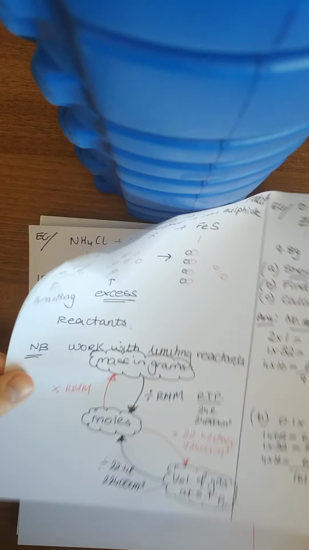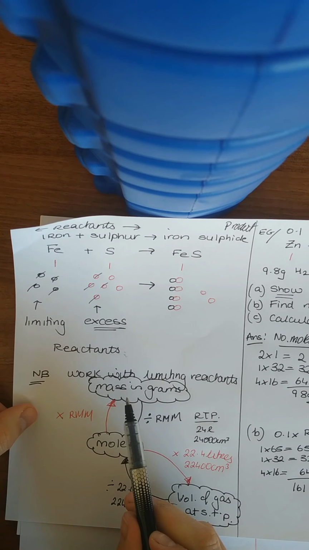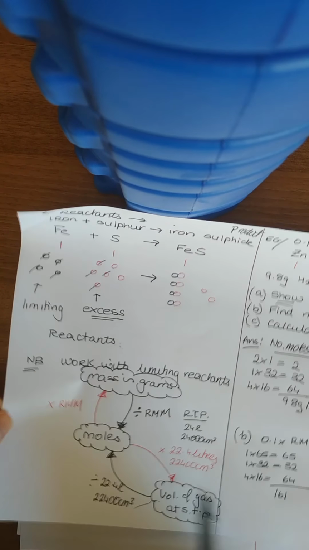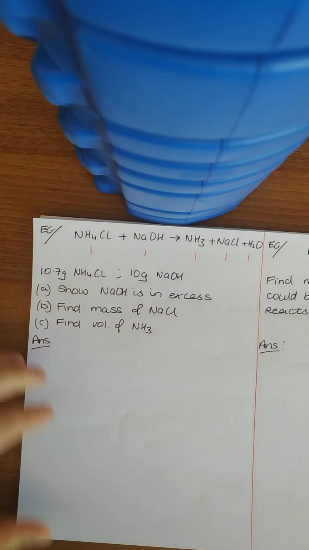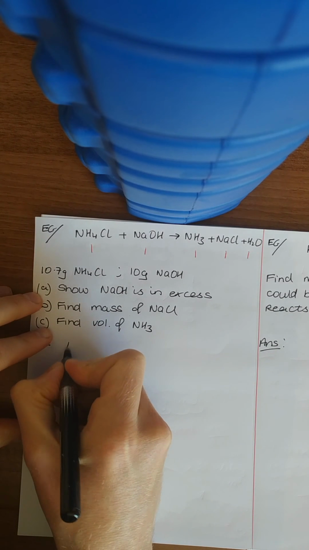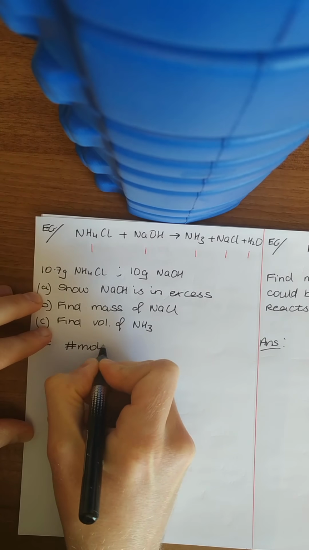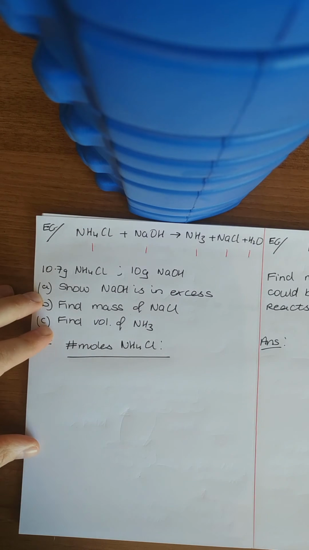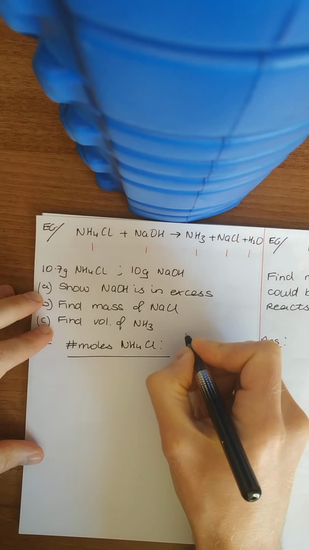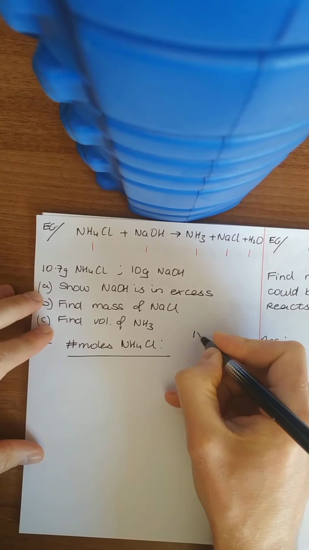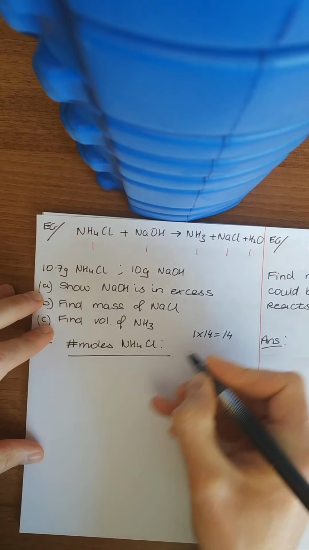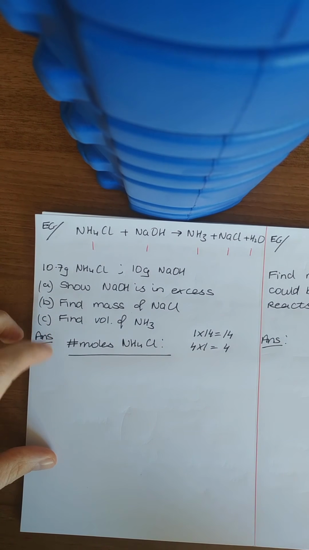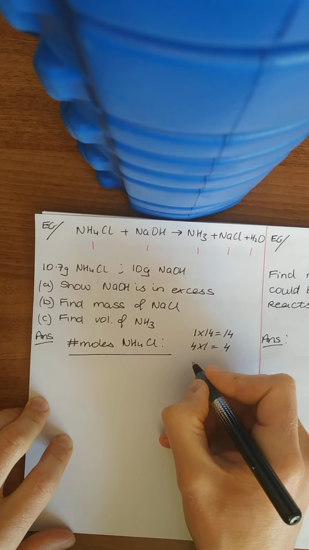So using our mole triangle, 10.7 grams. To go back to moles, you divide by the relative molecular mass. So the first thing you've got to do is work out the relative molecular mass of this. So it's made up of 1 nitrogen, 1 by 14, 4 hydrogens, and 1 chlorine. Now chlorine, remember to keep in your halves.